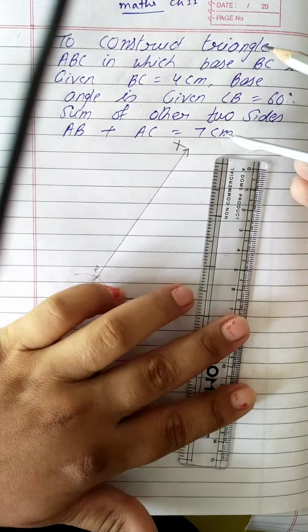Sorry, this is 4.5, no? This is 3.5. This much. So here, placing it at B with the radius 3.5, we'll mark an arc and name that point as D. So BD is equal to the difference given.